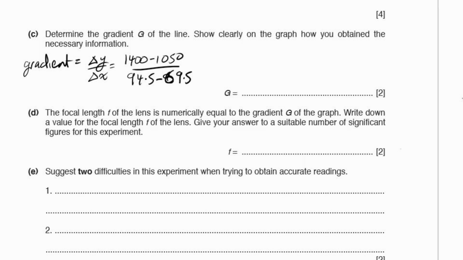There we are. So that's 1400 minus 1050, which is our change in y, divided by 94.5 minus 69.5 in the x-axis, which will give us 350 divided by 25, which is a value of 14.0 centimetres. There we go.